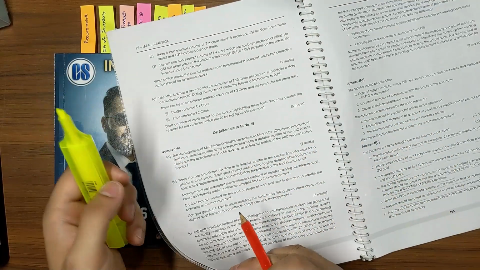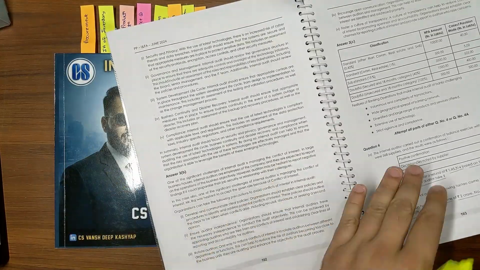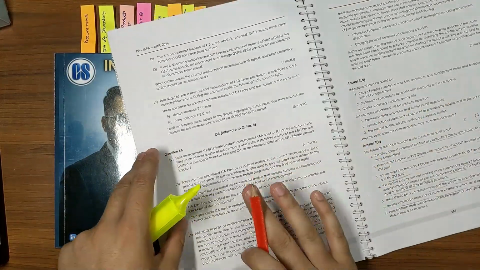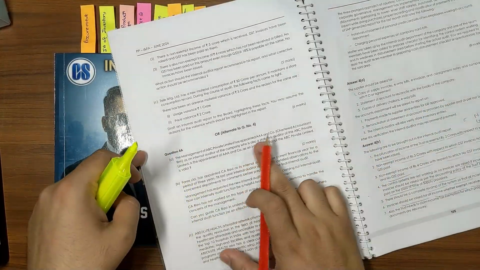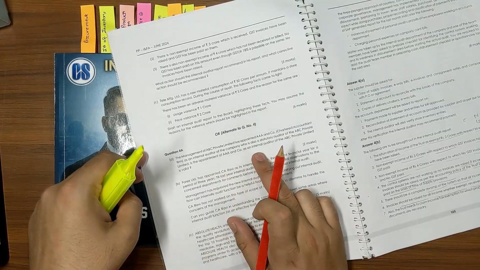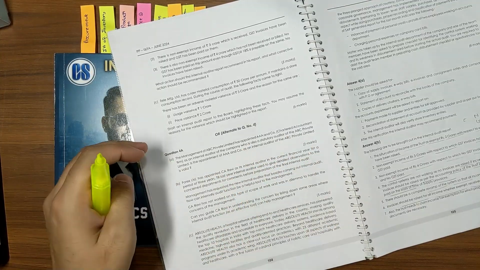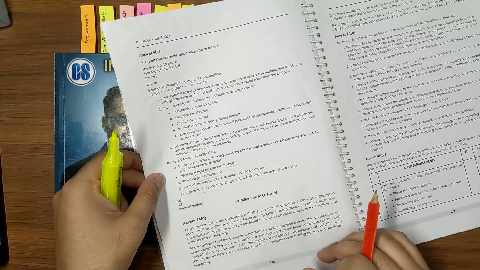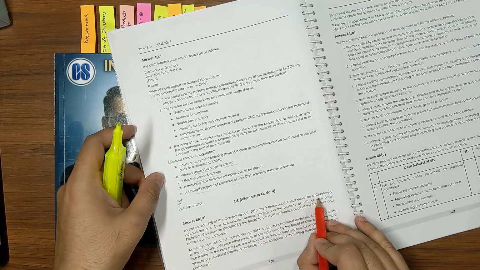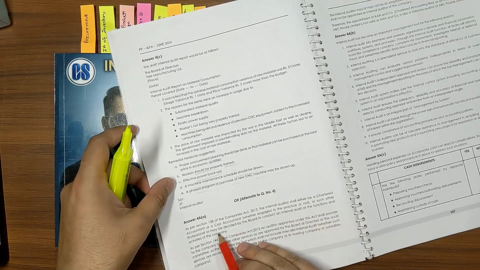So if you ask me कि सर इन दोनों में से 4 में से और 4A में से मैं कौन सा attempt करता, तो मैं तो 4A attempt करता. Because sir this is a direct question ना. Is appointed as internal auditor of the company. Is it valid? Answer is no, it is not valid. As per section 8, internal auditor shall either be a chartered accountant or cost accountant or such other professional.